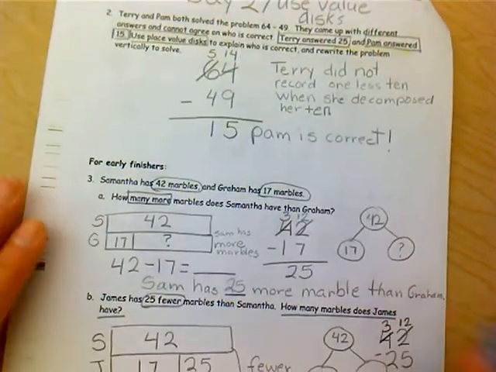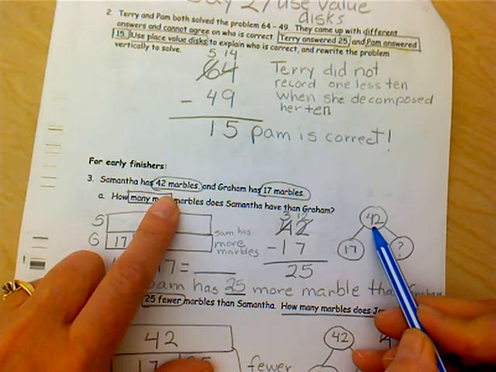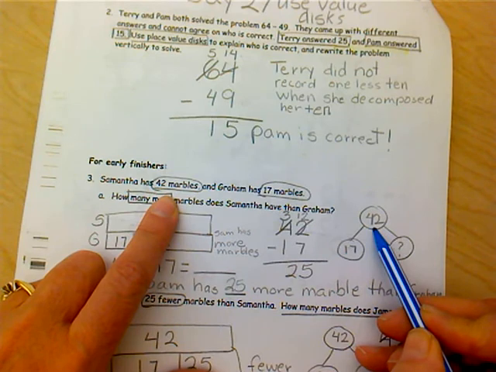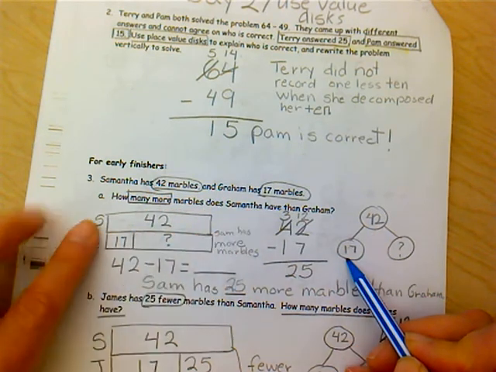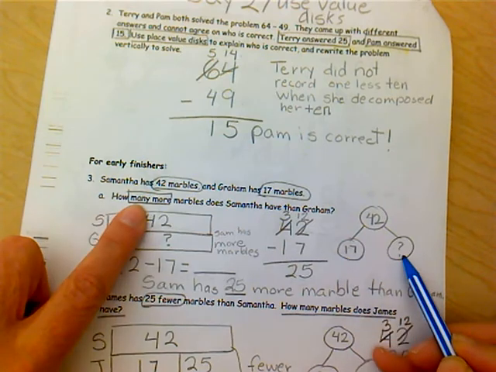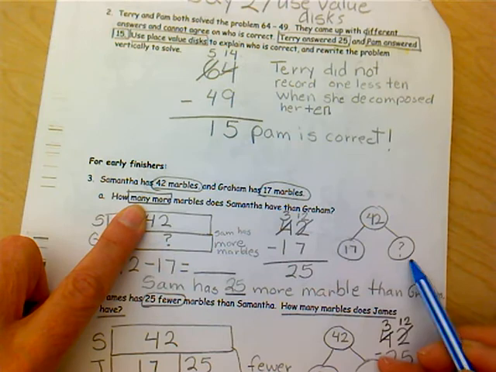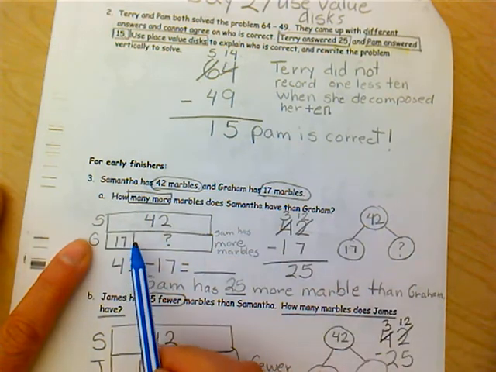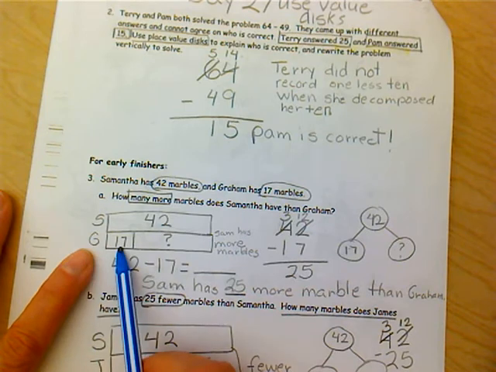So, setting this problem up, I did do a number bond. I know that Samantha had 42 marbles and Graham had 17 marbles, and I need to find out how many more. So I know that this would be my whole and 1 part, and I'm looking for this part. I also put it as a tape model. Sam had 42 marbles. Graham only has 17.